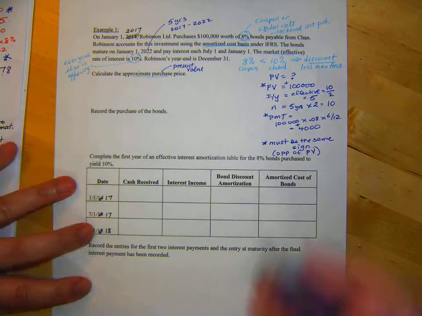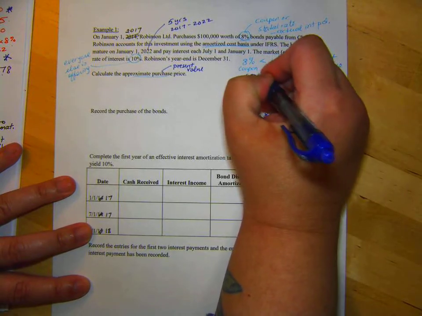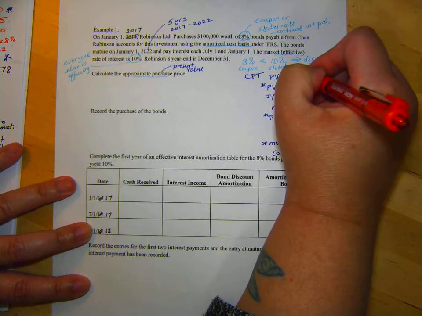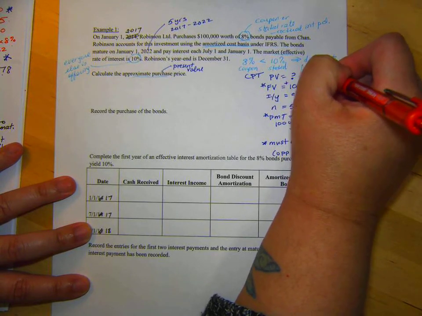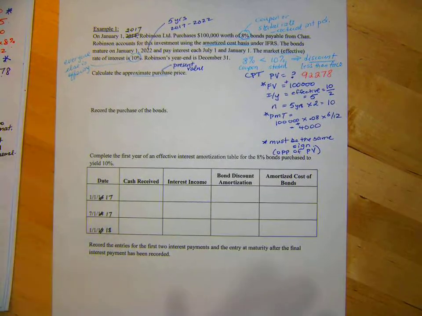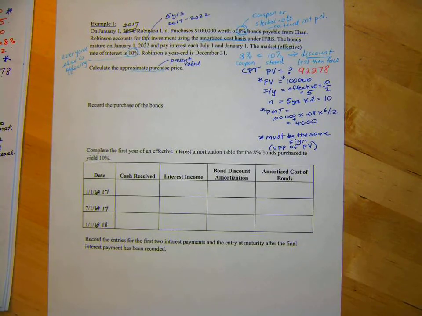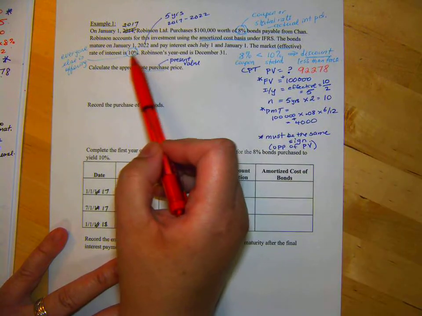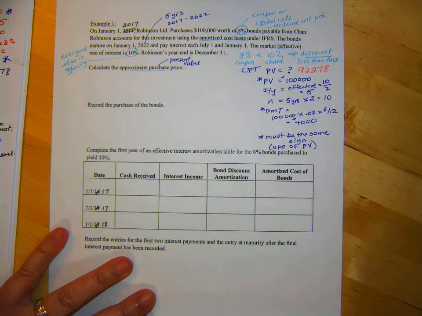Okay, so if you compute present value, you should get 92,278. And that's what that bond is worth to us to pay. It equals out by making this the effective rate, what everybody else is paying, or the rest of the market average.